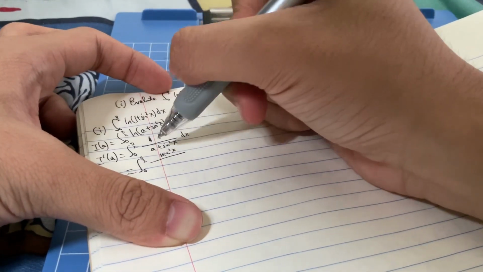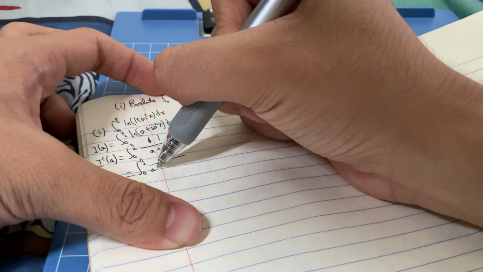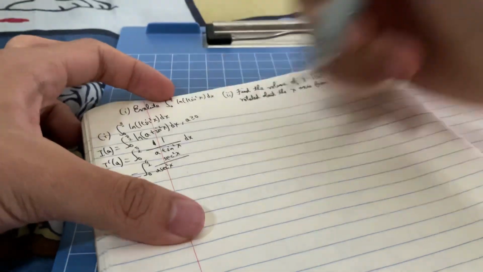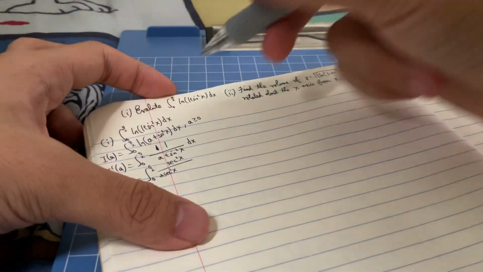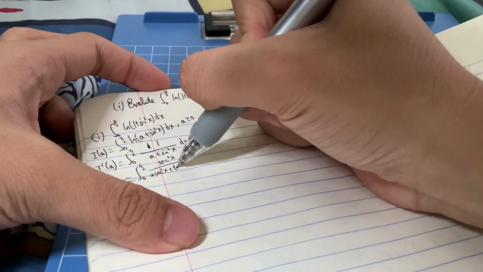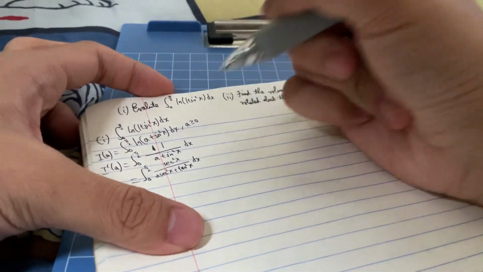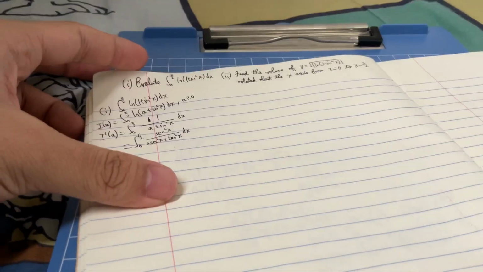So A over cosine squared x is equal to A times secant squared x. And sine squared x over cosine squared x, you pretty much just get tangent squared x.